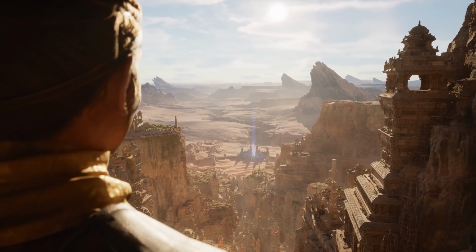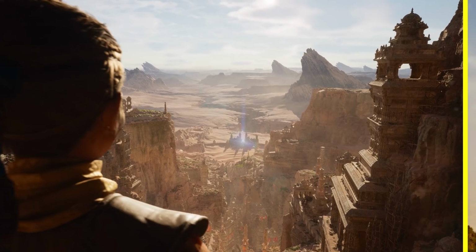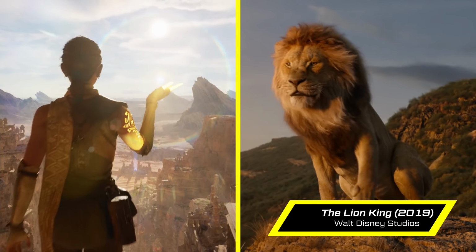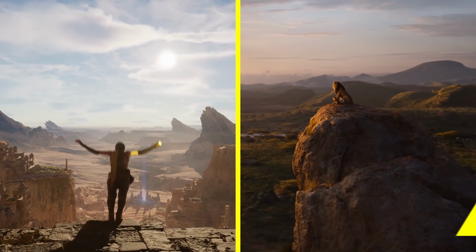The portal, it's open. That's so much detail. This is what The Lion King looked like. Look at that Jon Favreau photograph one. And this is in real time. And I guarantee you The Lion King was not in real time. Let me explain some problems here.